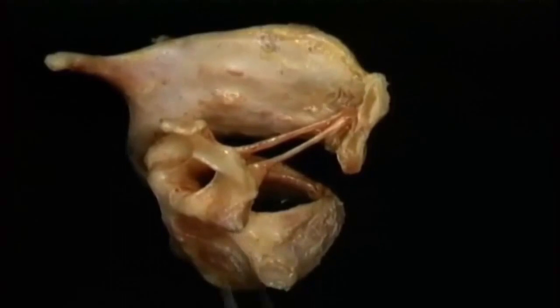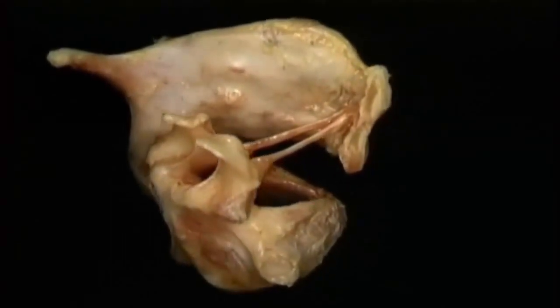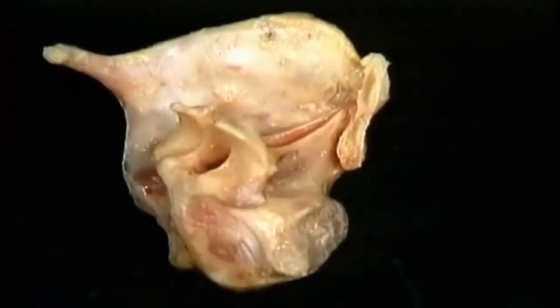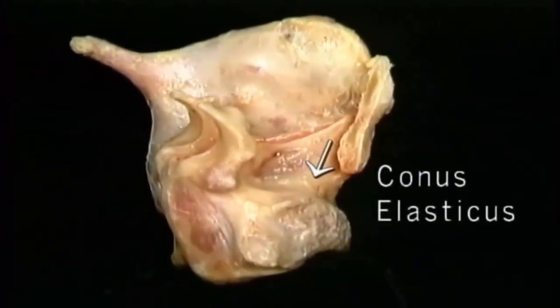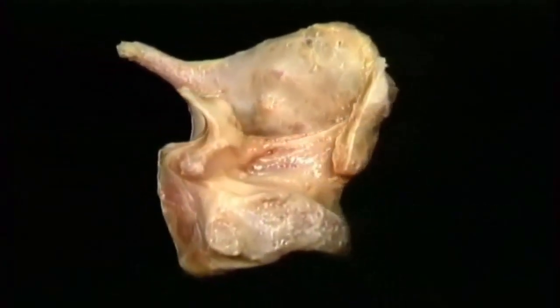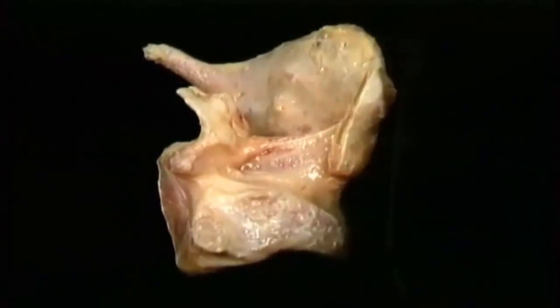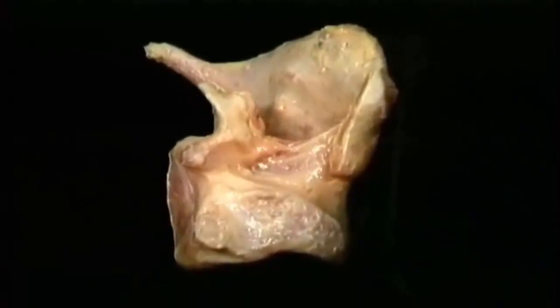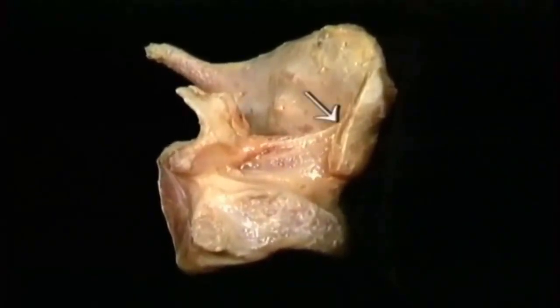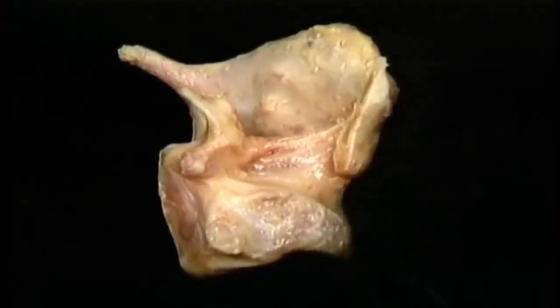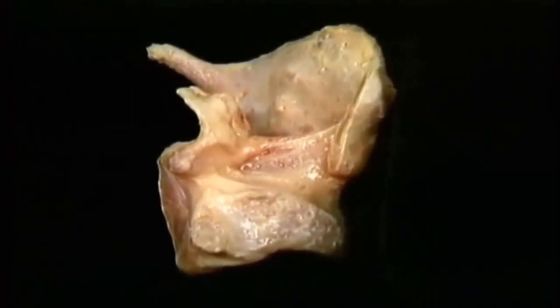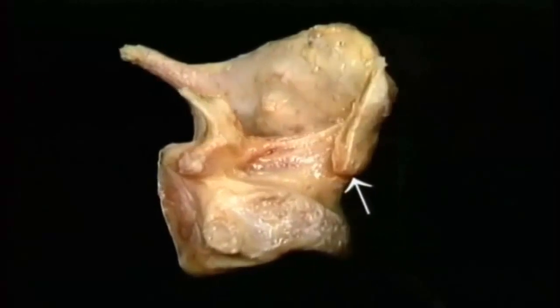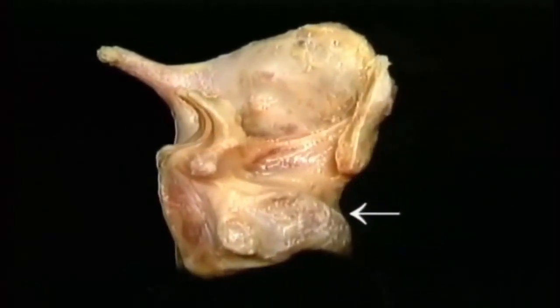The vocal ligament isn't an isolated structure. It's the free upper border of this cone-shaped sheet of membrane, the conus elasticus. The conus elasticus is attached below all the way along the upper border of the cricoid cartilage. Its upper border, which is free from here to here, forming the vocal ligament, is attached further back to the arytenoid cartilage. The anterior part of the conus elasticus is firmly attached to the thyroid cartilage, forming the cricothyroid ligament, which we saw earlier.